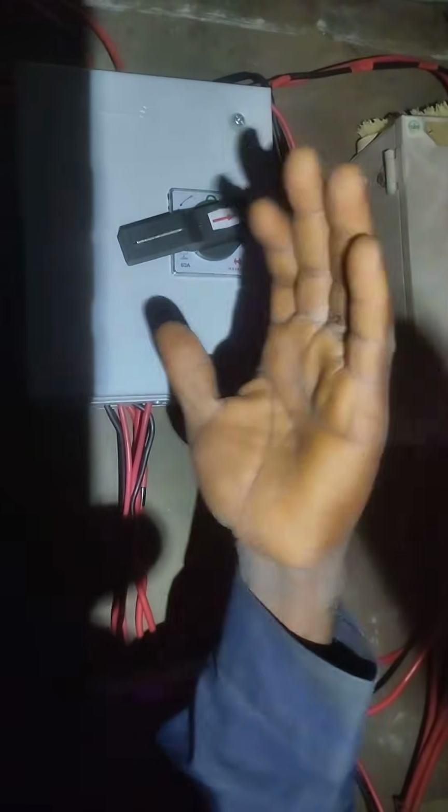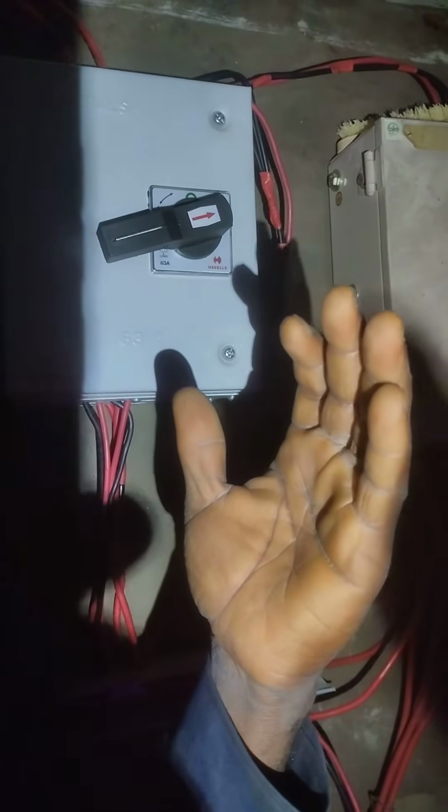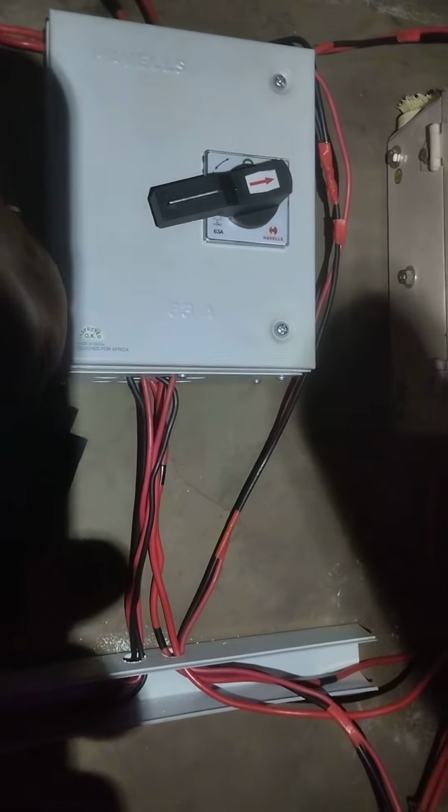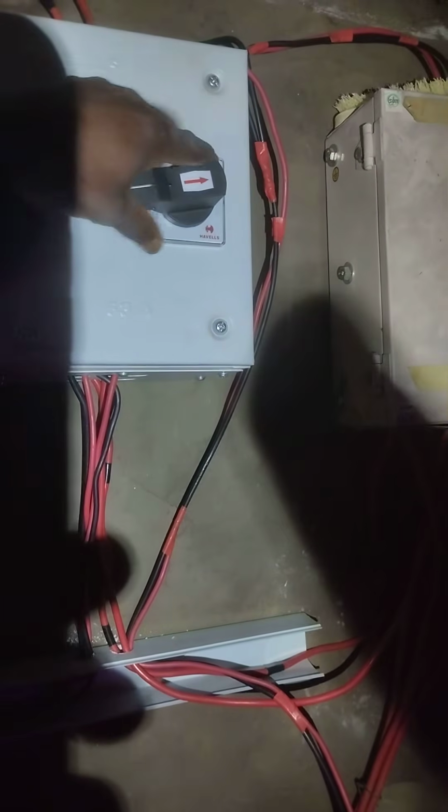We are going to demonstrate so that you will see what we are doing. I don't know if it's possible for you to turn off your generator so that you can see for yourself. This is a rotary changeover, different from the other kind of changeover. If you take it down, the arrow is facing down, and it's on NEPA.